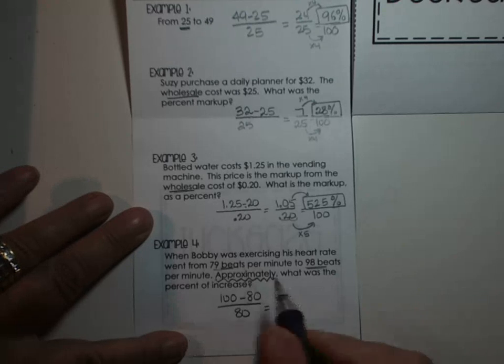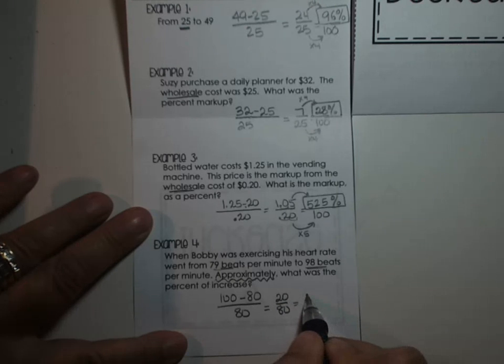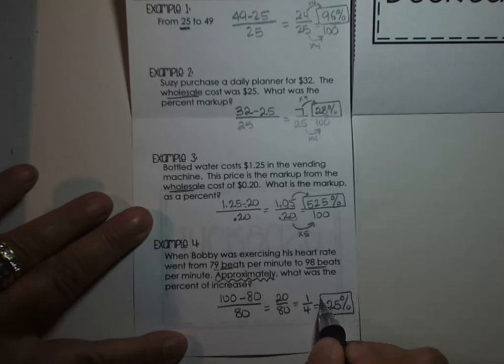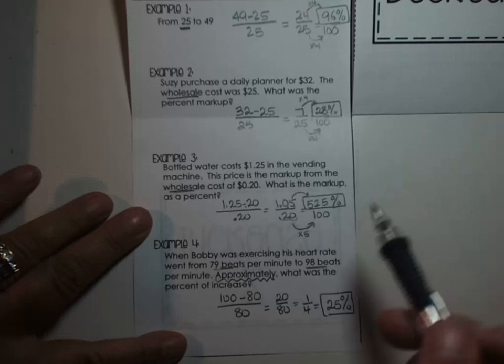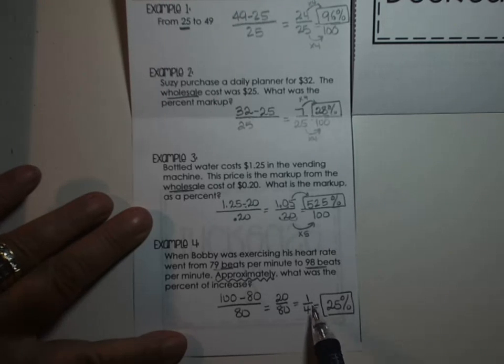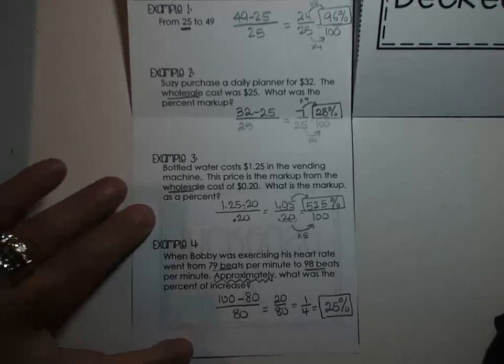So that's 20 over 80, which is a fourth, right? And a fourth is a 25% increase. So his heart rate increased 25%. So like I said, if you know the percentage for the fraction, then your life is even easier.